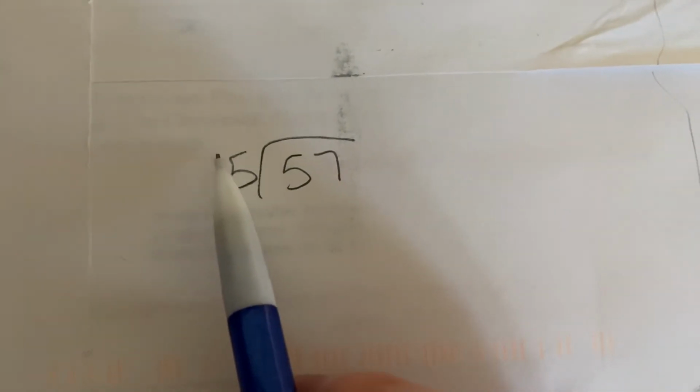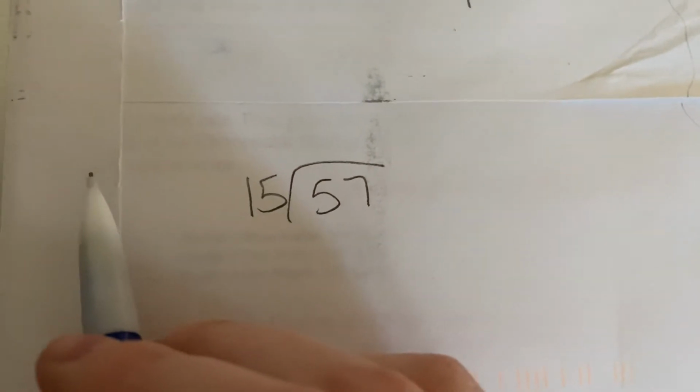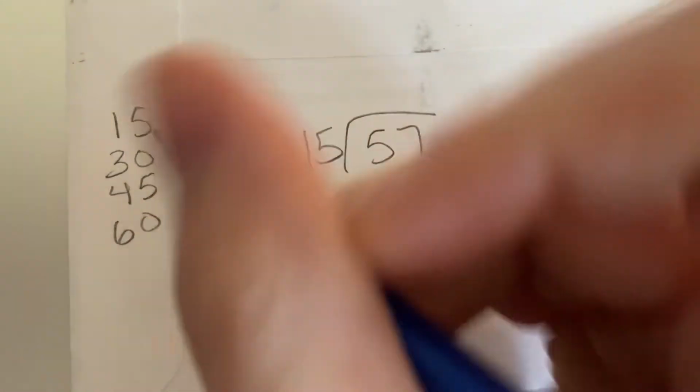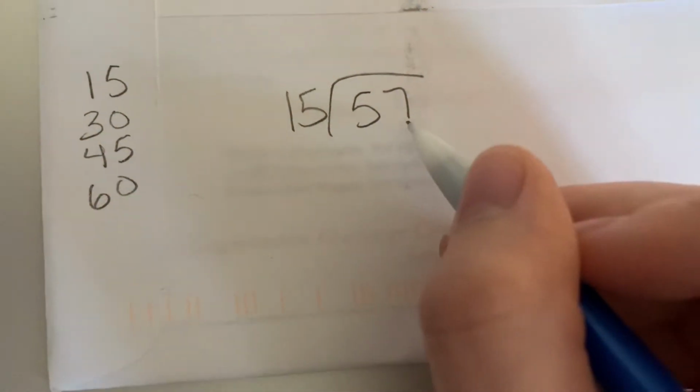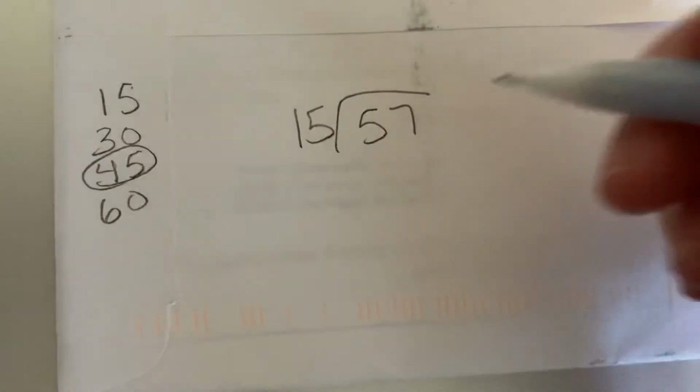One thing I try to get them to do if there's a 2-digit divisor, because it's harder that way, is to come over to the side and write their multiples of 15. I'm going to go until we go over 57. So 15, 30, 45, 60. 60 is too big to fit in 57, so we're going to use 45. So we're going 15 times 1, 2, 3.